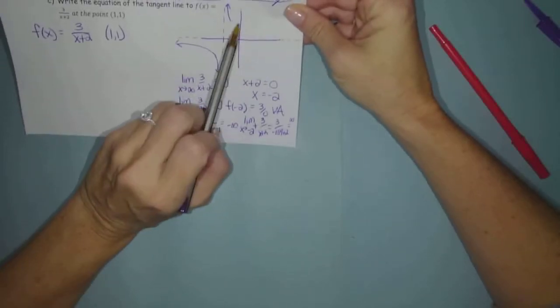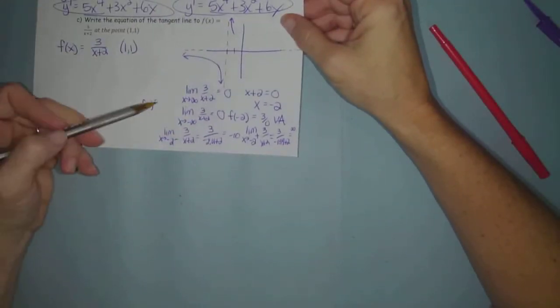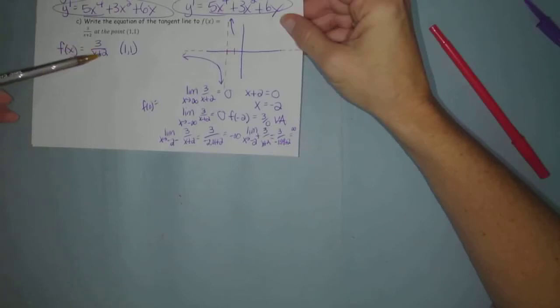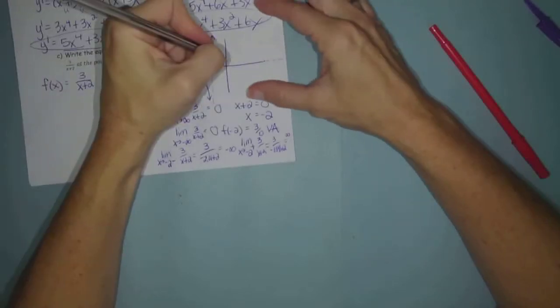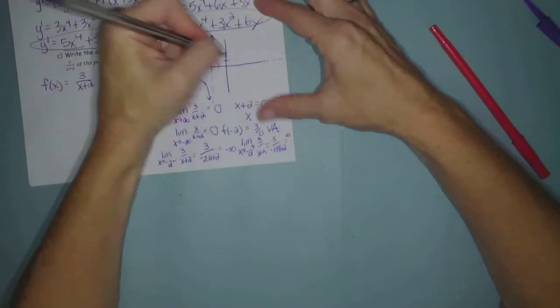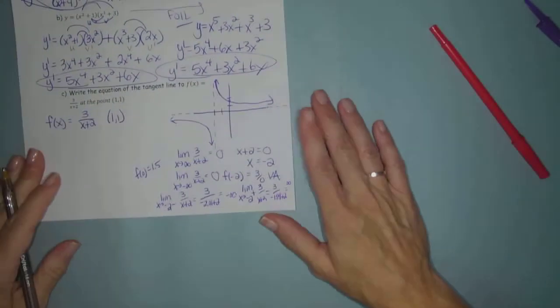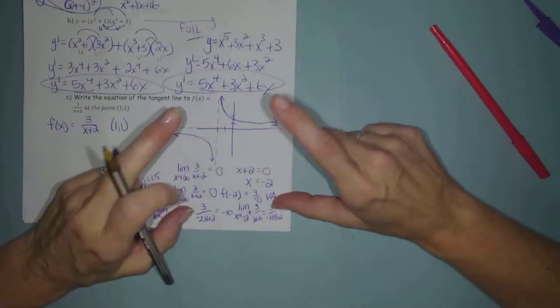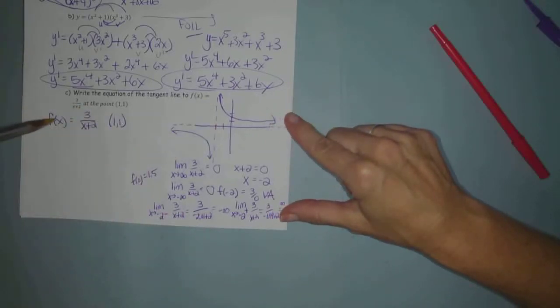I could grab my y-intercept by quickly evaluating f of 0. f of 0 is 3 over 2, which is going to be 1.5. So 1.5 is about right there. So I'm going to cruise through there and head toward my asymptote. That is a quick sketch of this rational function.